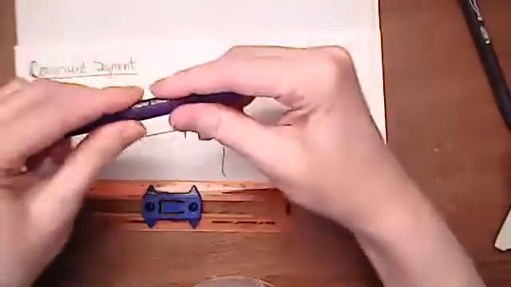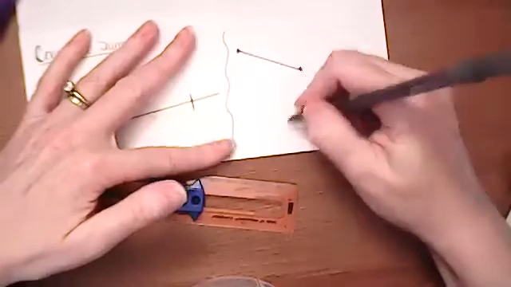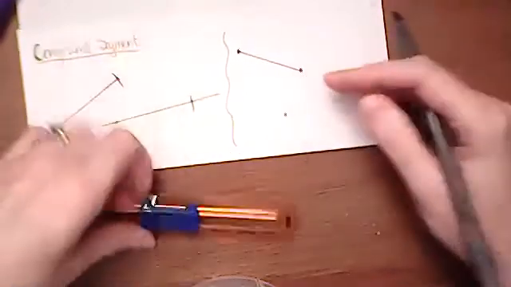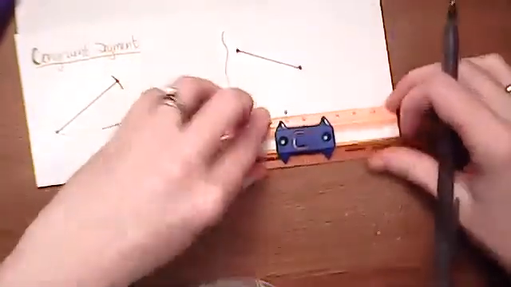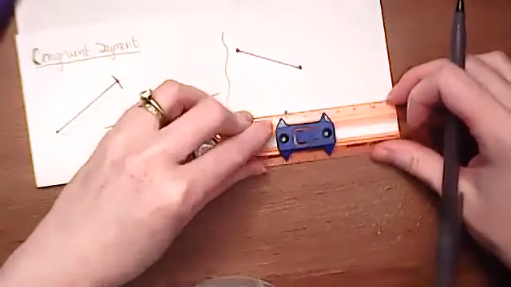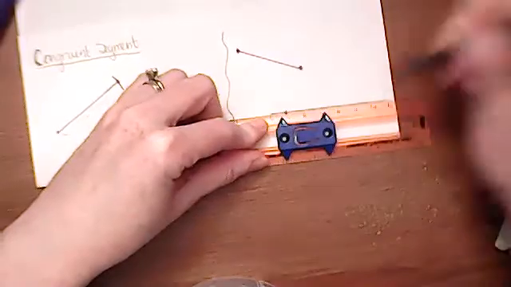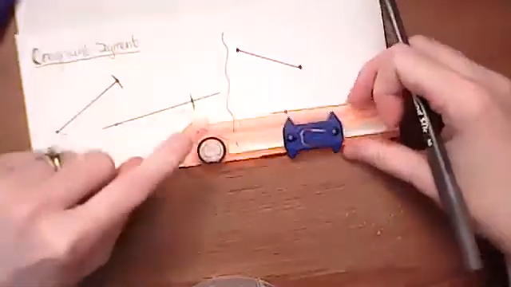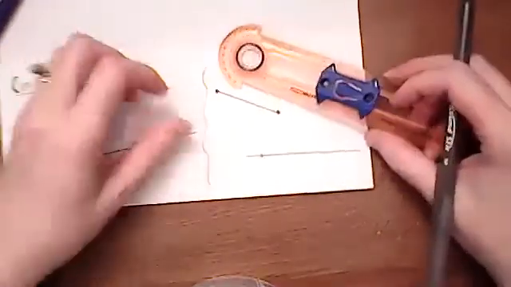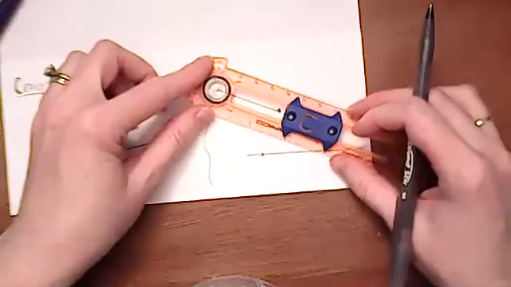And again, I need a new place to copy this. So I'm going to make a point, draw a ray or a line. Again, making sure I'm getting it a little bit longer than I think I need it to be. Center my compass over my endpoint as close as I can get it.